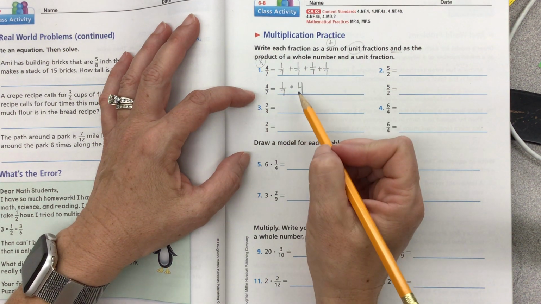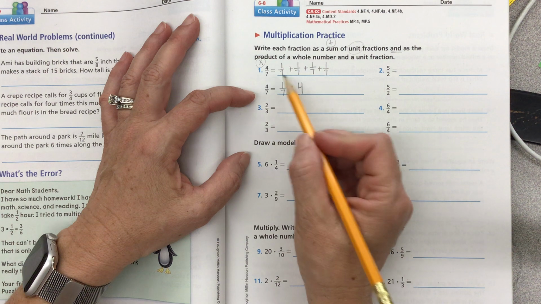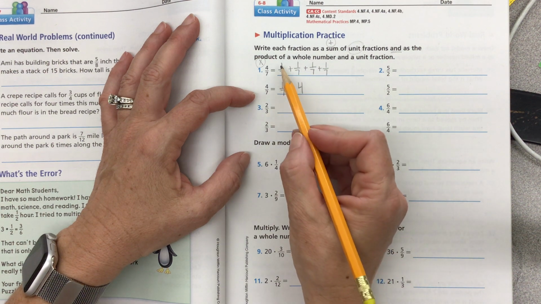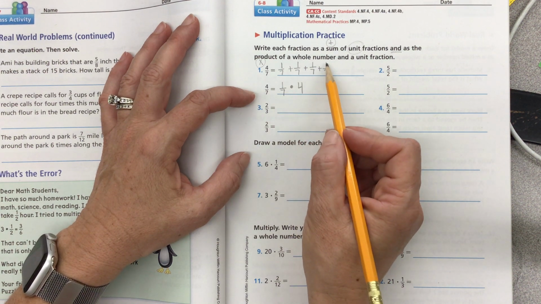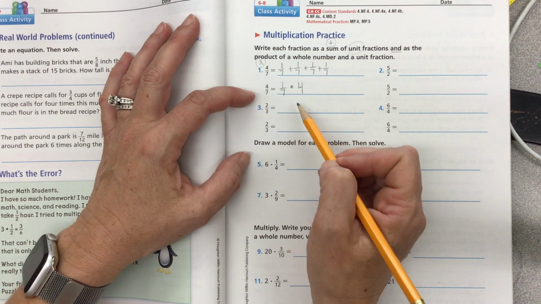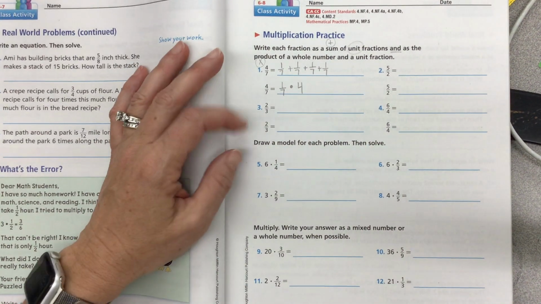You can also see here that multiplication is the shortcut for addition. We can do 1/7 plus 1/7 plus 1/7 plus 1/7, or we can multiply 4 times 1/7.